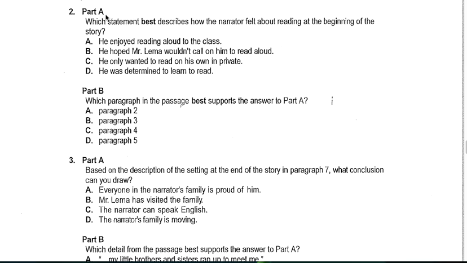Question number 2, Part A. Which statement best describes how the narrator felt about reading at the beginning of the story? A. He enjoyed reading aloud to the class. B. He hoped Mr. Lima wouldn't call on him to read aloud. C. He only wanted to read on his own in private. Or D. He was determined to learn to read.